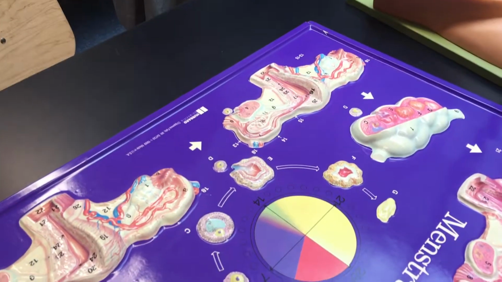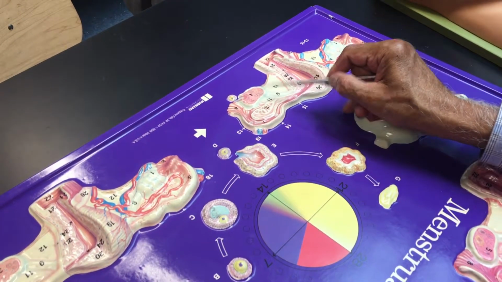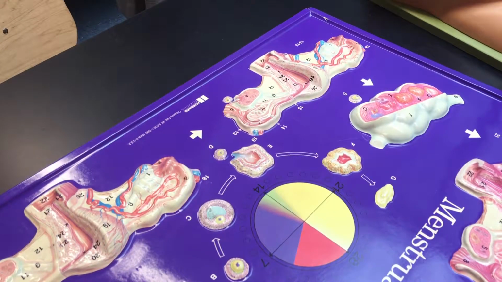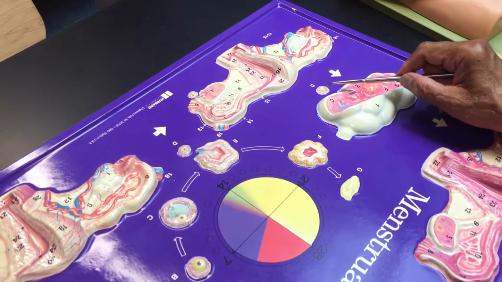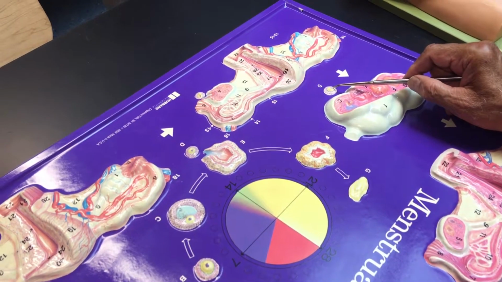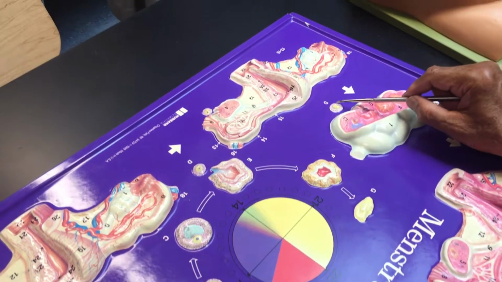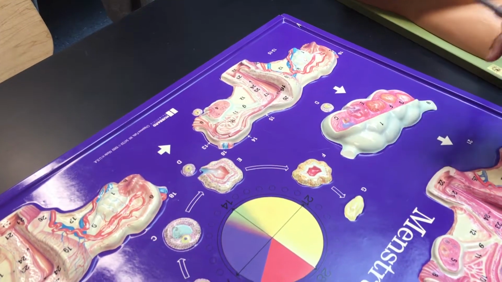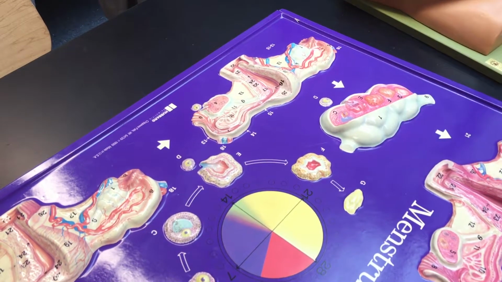Someone asked me, where is the corpus hemorrhagicum? So this one is the corpus hemorrhagicum. This is the corpus hemorrhagicum. And this is the ovulated secondary oocyte, surrounded by, what is that? Corona radiata. Corona radiata, but the cell is secondary oocyte.